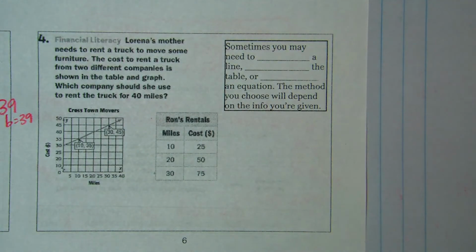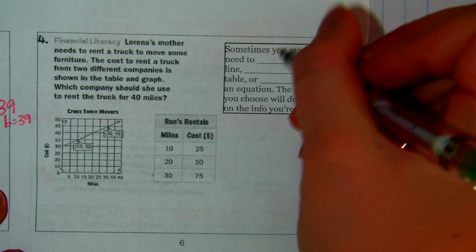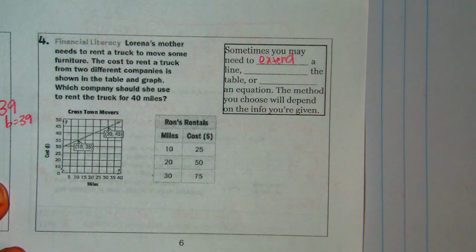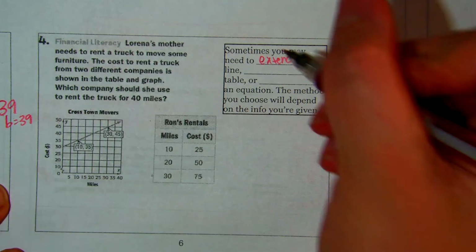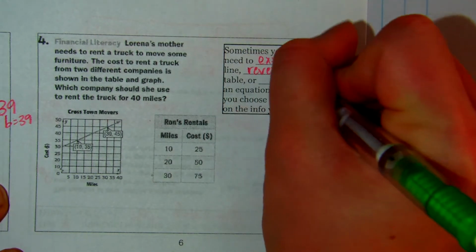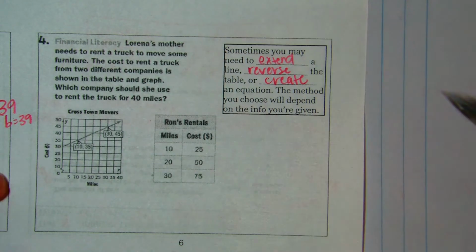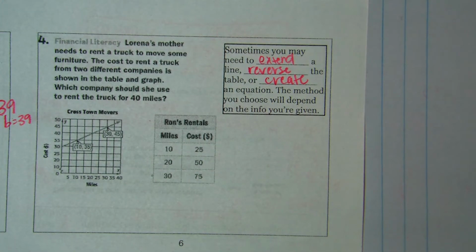Lorena's mother needs to rent a truck to move some furniture. The cost to rent a truck from 2 different companies is shown in the table and graph. Which company should she use to rent the truck for 40 miles? I wrote a little hint here. Sometimes you may need to extend a line so that it crosses the y-axis. Reverse the table, or go backwards, and create the equation. The method you choose will depend on the information you're given. So in this one, we've got to figure out the m and the b.